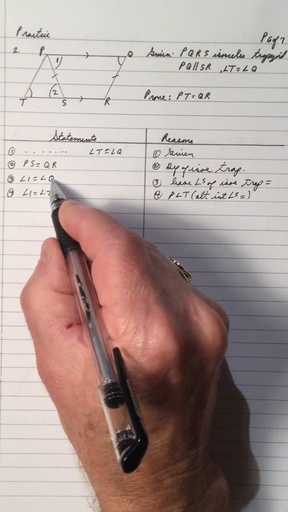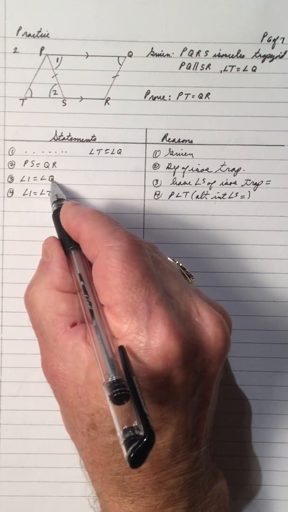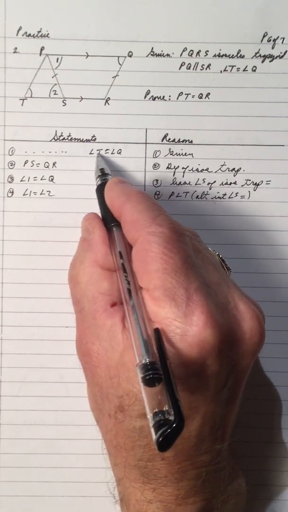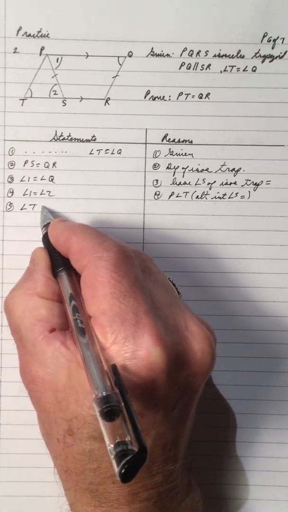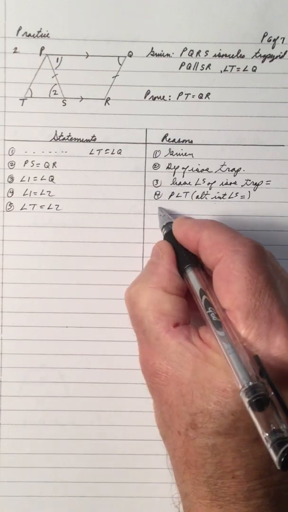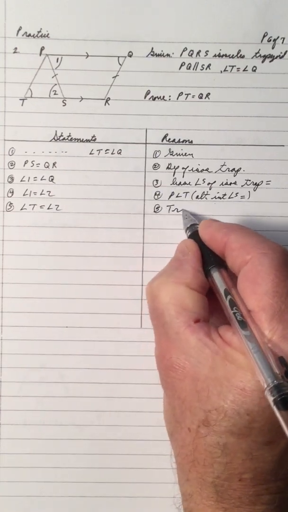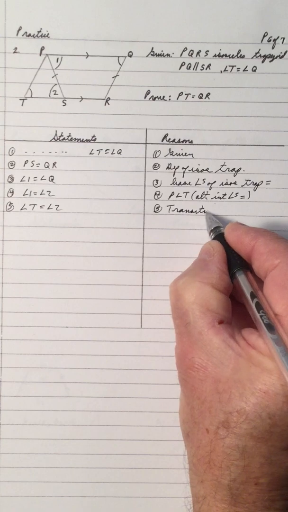And if Q is equal to 2, so if Q is equal to 2 and Q is equal to T, that means 2 is equal to T. So angle T equals angle 2. And again, that's the transitive property, but there's more than one of them.